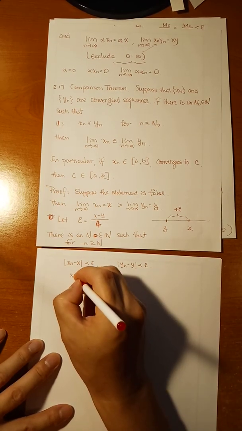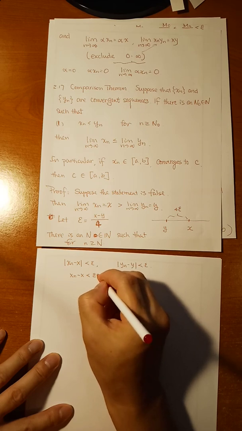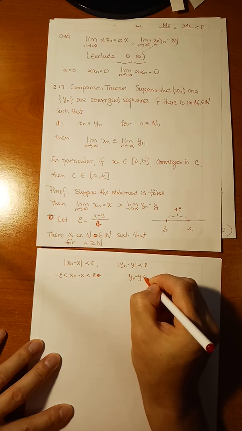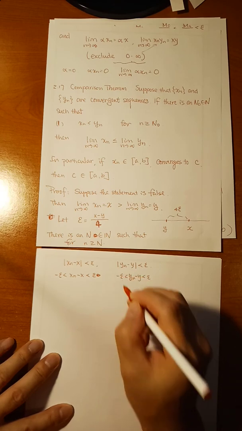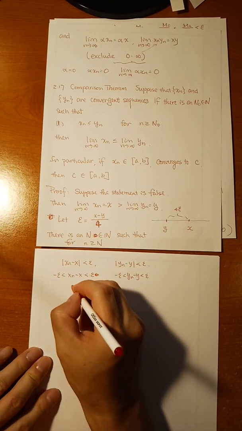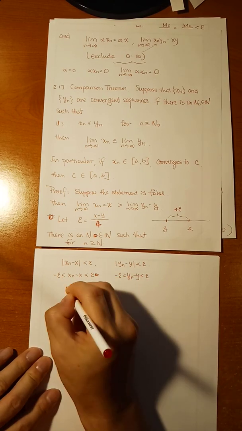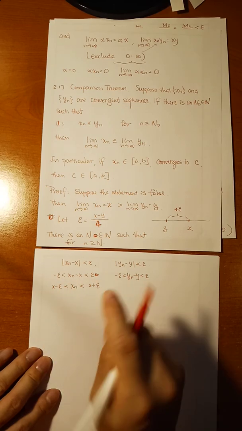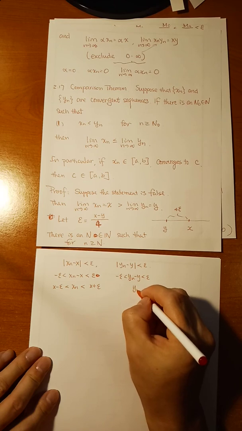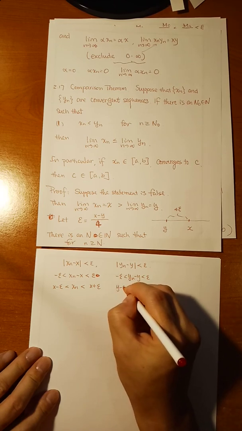So this means xn minus x is between negative and positive epsilon. Yn minus y is between negative and positive epsilon. In other words, adding x and y back, xn is bounded by x minus epsilon and x plus epsilon. Yn, same way, is bounded by y minus epsilon and y plus epsilon.